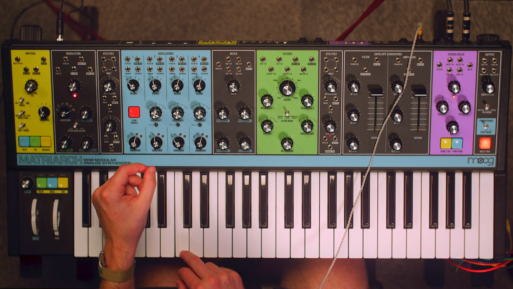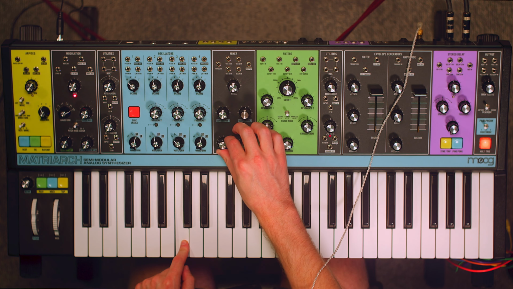Now we're going to do some tuning here. So I'm going to listen first to oscillators 1 and 2. Those need to be the same note. Now let's bring in oscillator 3. This one is going to be a 2.